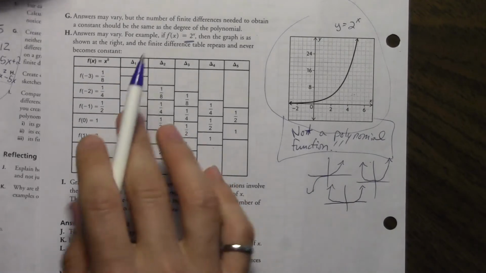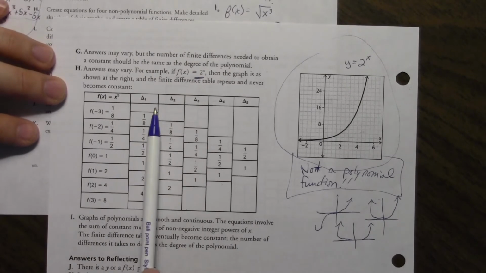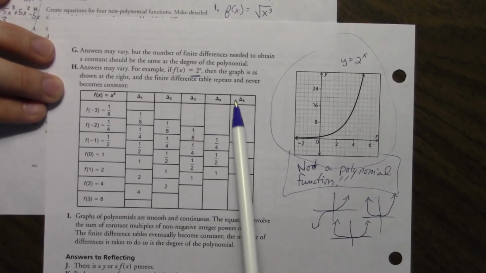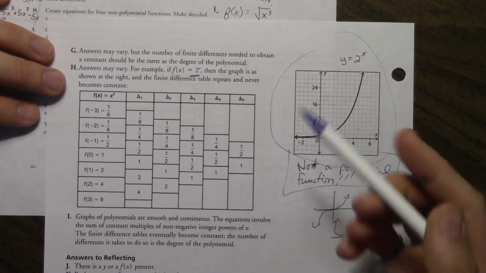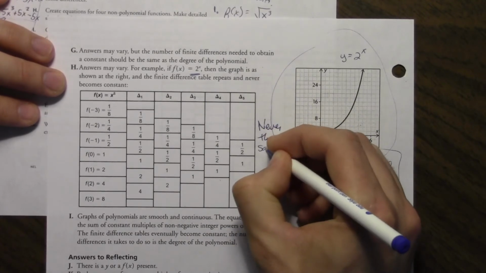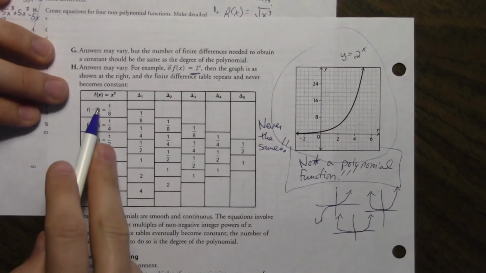Okay. So, it says, calculate all the finite differences. Look at this. We check 1, not the same. Check 2, not the same. Check 3, not the same. Check 4, not the same. Check 5, not the same. Keep going forever. It's never the same. And you can check all.